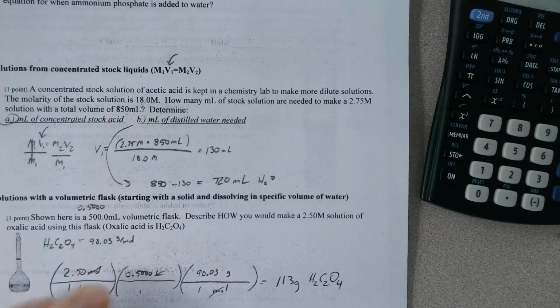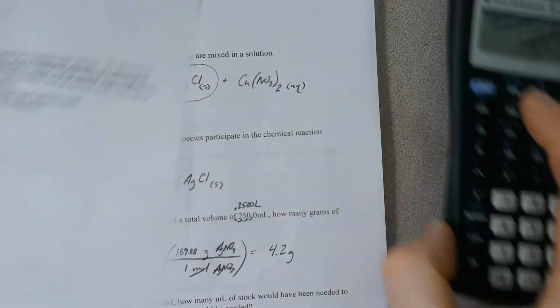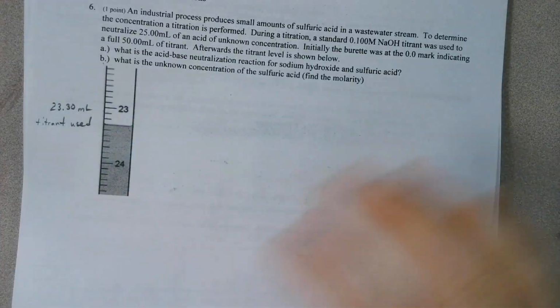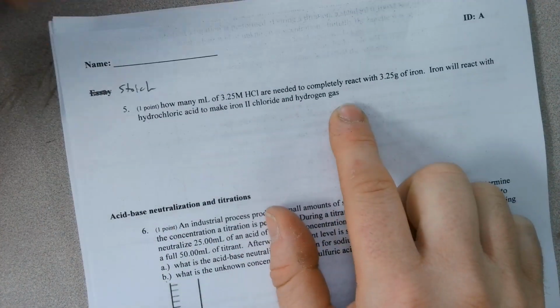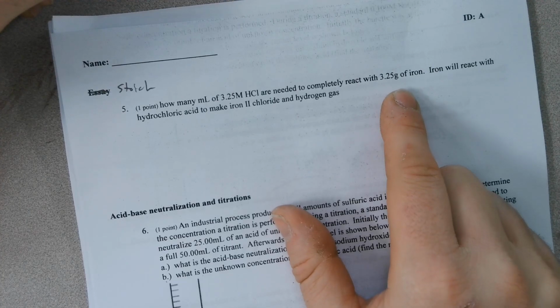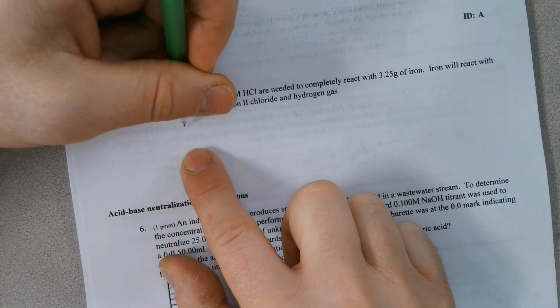All right, flip it over. Let's try to get the other ones done as quickly as possible. These were stoichiometry type problems. This should say stoichiometry. You need a chemical reaction and chemical equation to even begin this. So let's do that first.